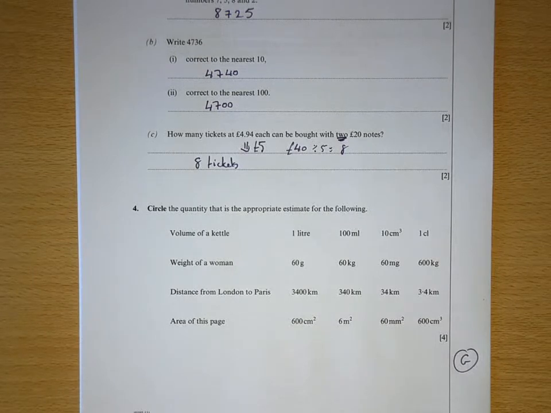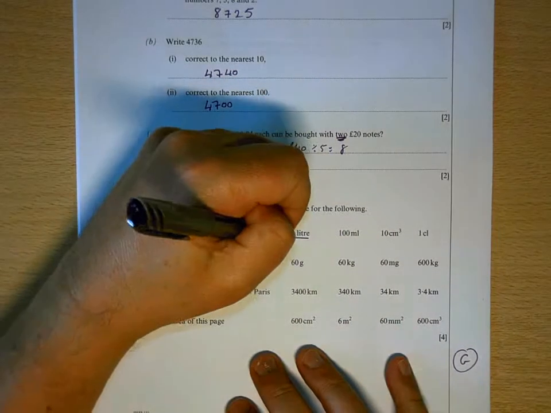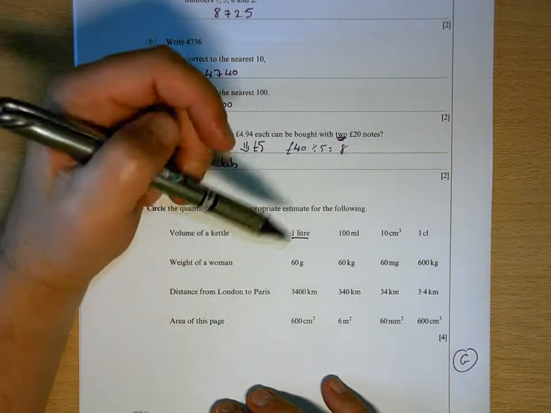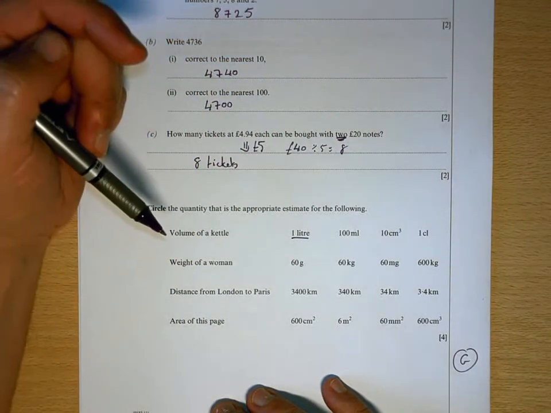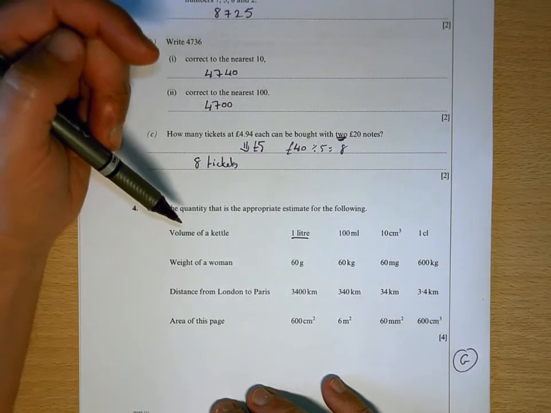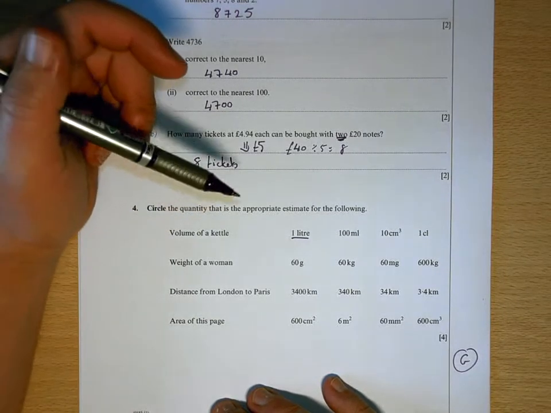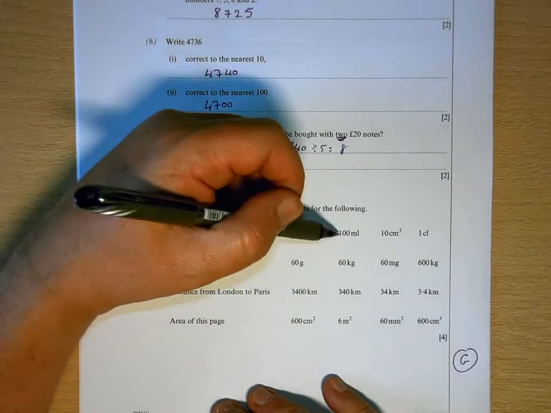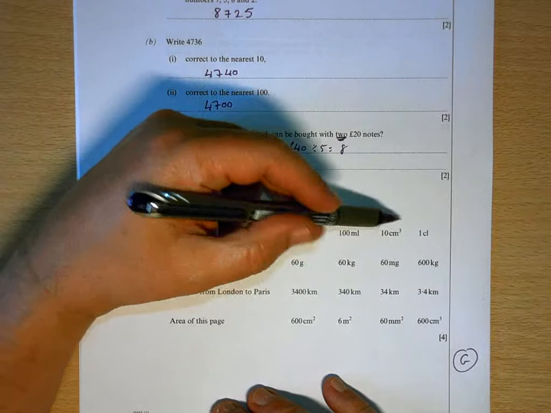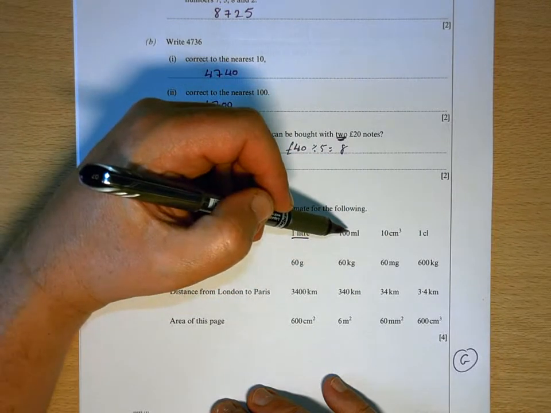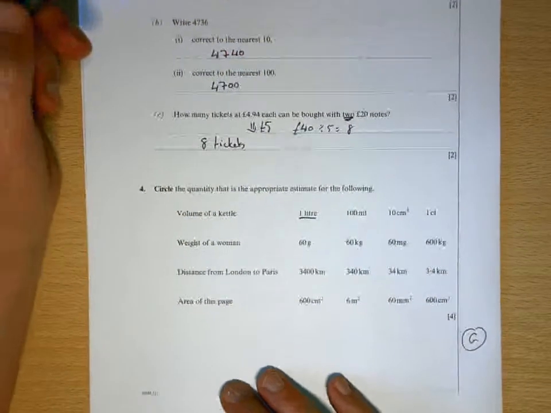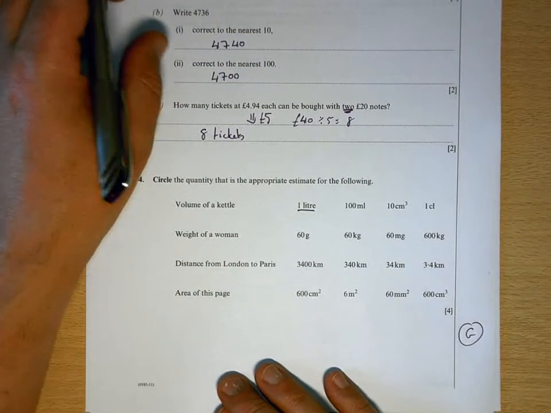The volume of a kettle, well, that's 1 litre. The standard to think of with capacity is a can of pop. A can of pop is usually 500 millilitres or 330 millilitres. So 100 millilitres is going to be way too small for a kettle. 10 centimetres cubed is too small as well, and 1 centilitre is the same as 10 millilitres. So the only one there that's sensible is a litre.